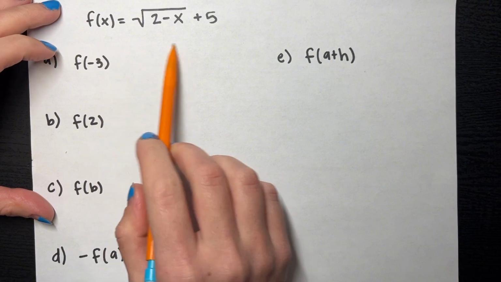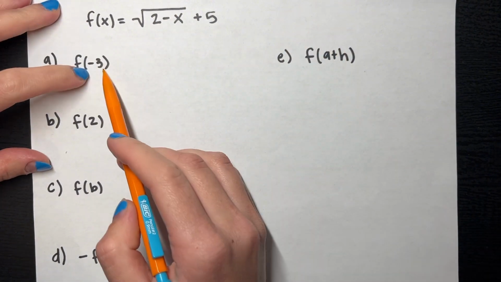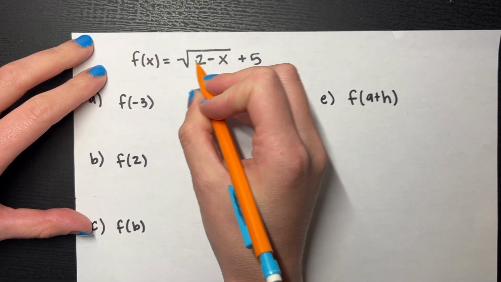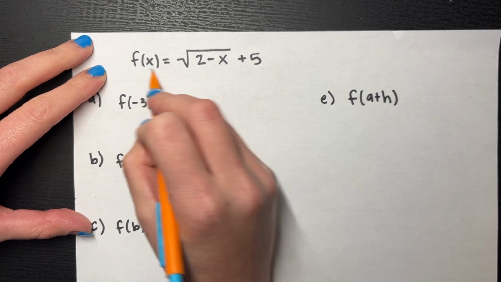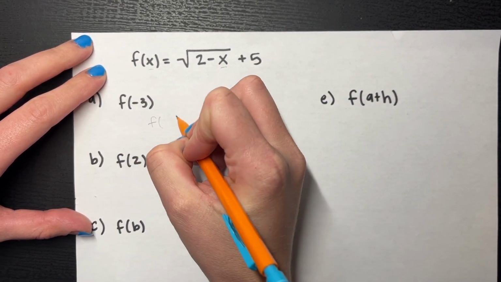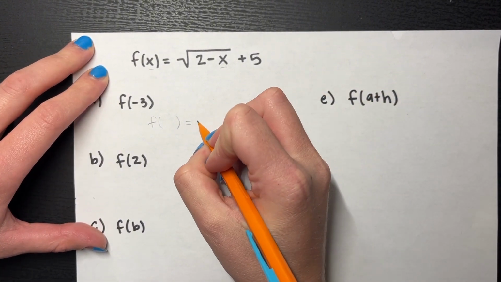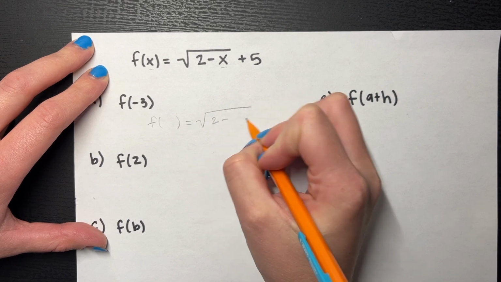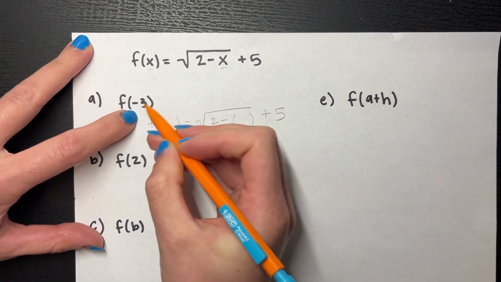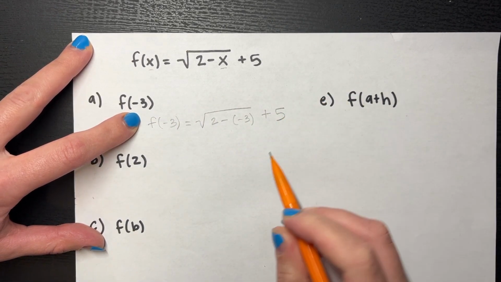So we've got our function f of x here. We've got the square root of 2 minus x plus 5. Perfect. And we're just going to plug in -3. So we know what to do here. We've got our f of x, and we find the x, and we replace it with parentheses. So f, and we'll do our blank parentheses there. And then have the square root of 2 minus parentheses for that x plus 5. Perfect. And we're plugging in -3. And we plug in -3 there.